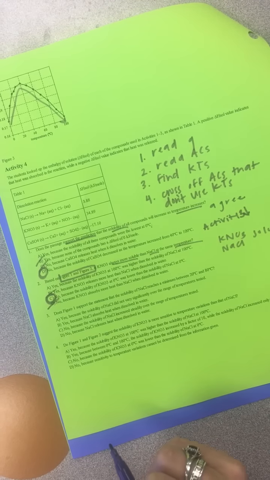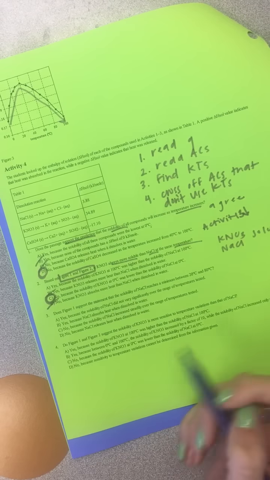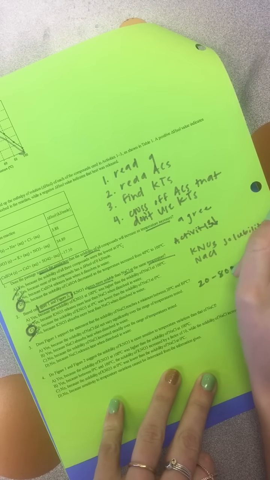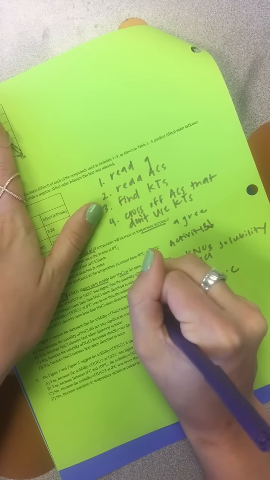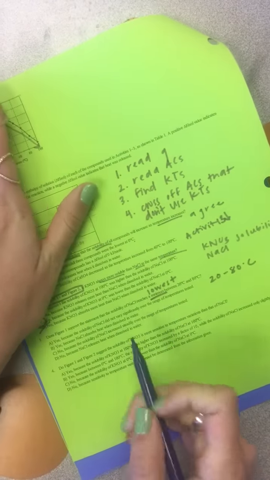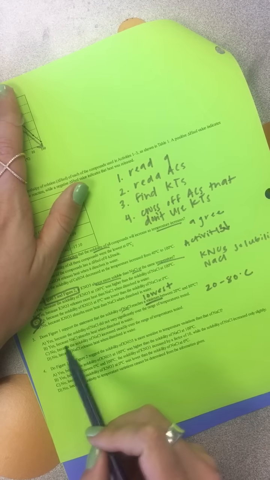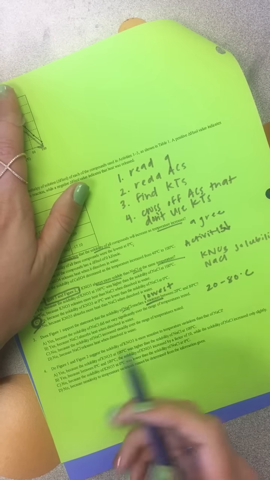All right, number 3. Does figure 1 support the statement that the solubility of NaCl reaches a minimum between 20 and 80 degrees? So that minimum, that's going to be lowest. Is it the lowest at those temperatures? NaCl. So solubility did not vary significantly because NaCl absorbs heat when dissolved in water because it releases heat.